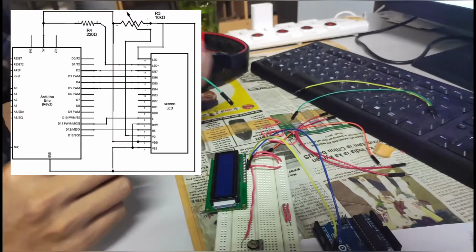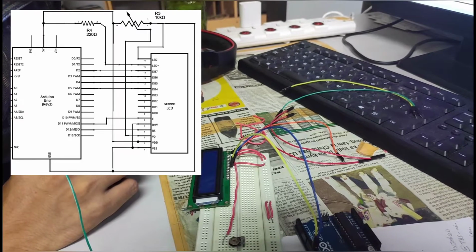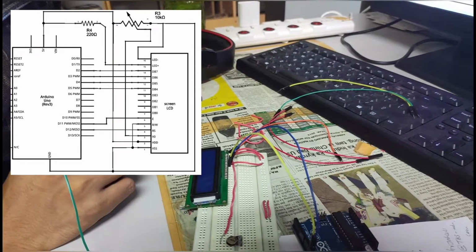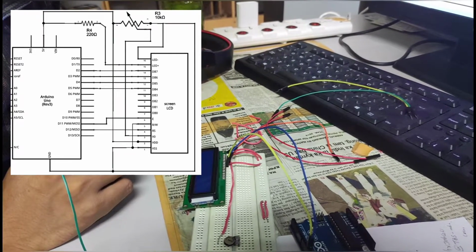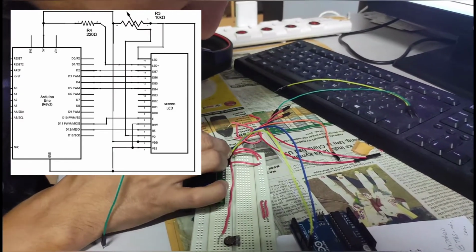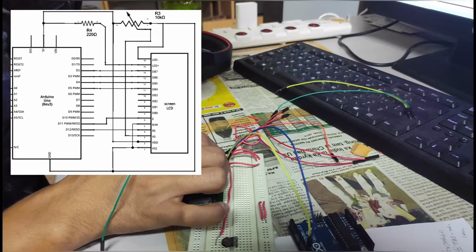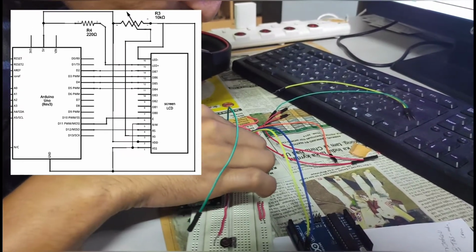And then from the pins we have left, DB0 is no connection, DB1, DB2 also no connection, DB3. So we will start from DB4. So 1, 2, 3, 4. So we will start from DB4.